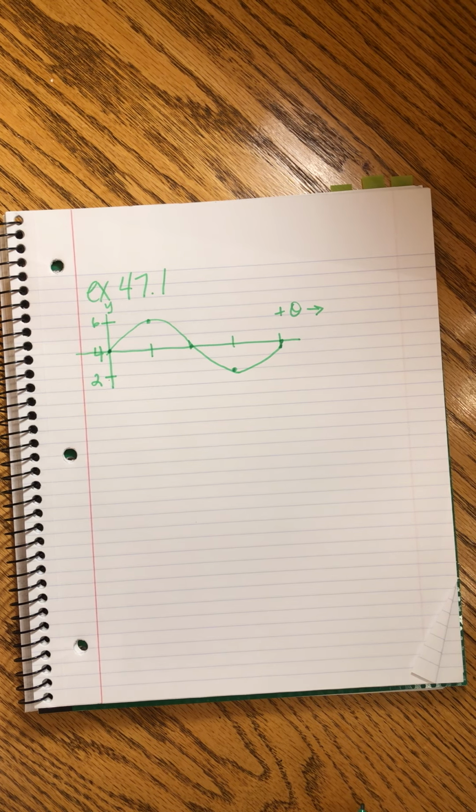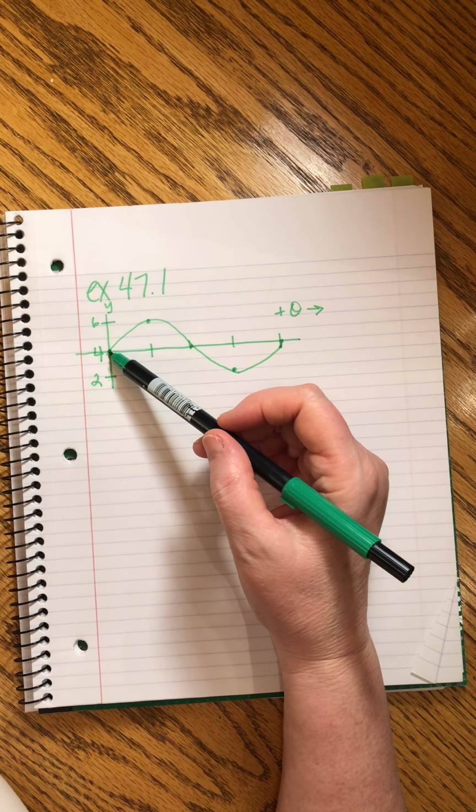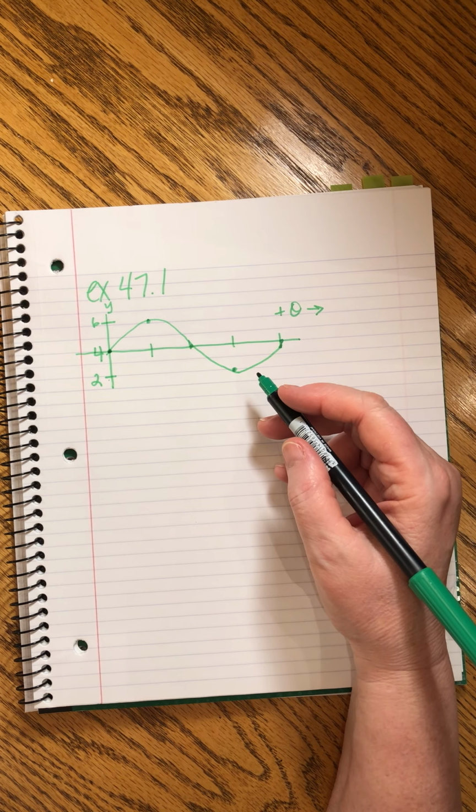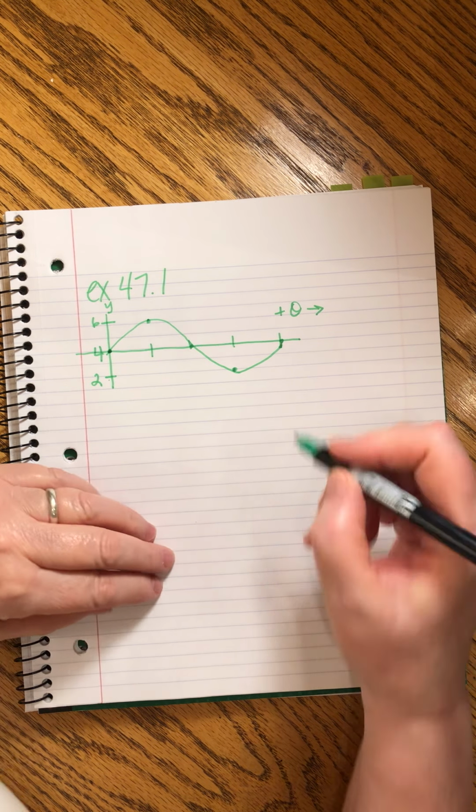And that's why I drew those pictures for you just a minute ago, so you'd have that all fresh in your brain. When it comes out of 0, we know it's sine. When it goes up, we know it's positive sine.